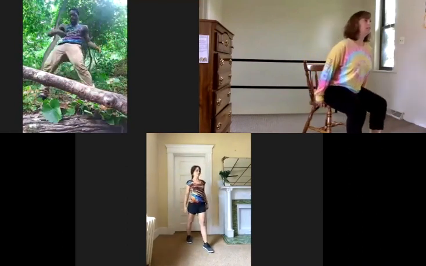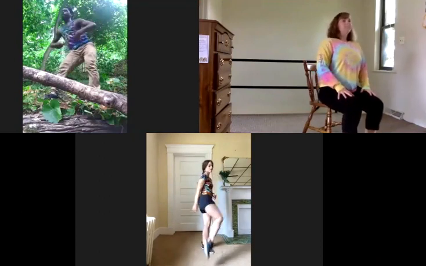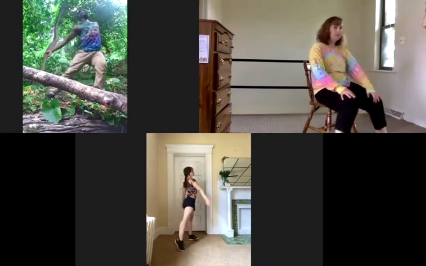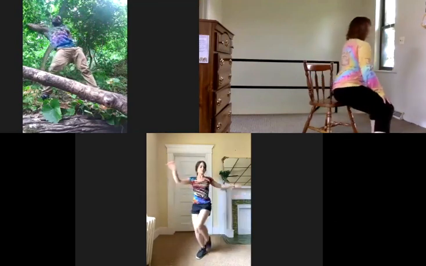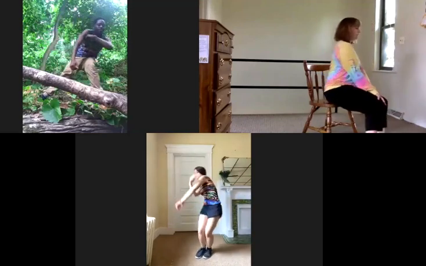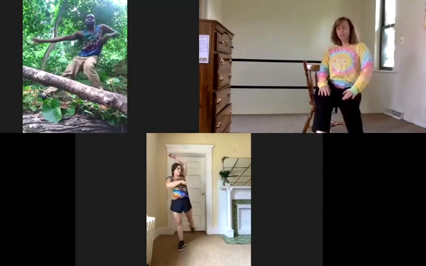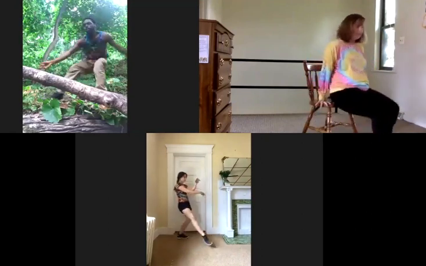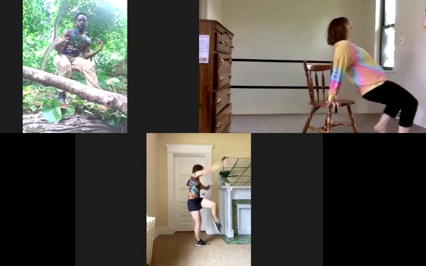Orange, I feel. Sacral chakra: pleasure, creativity, physicality, sensuality. Orange, I feel.